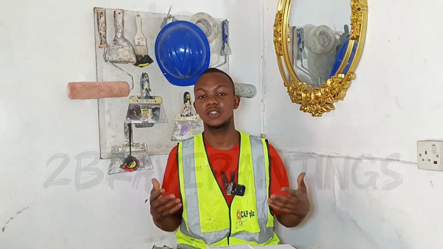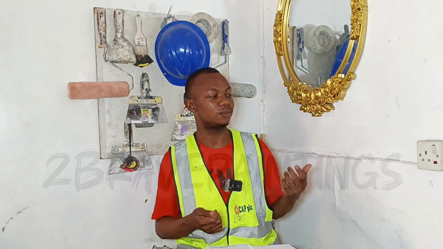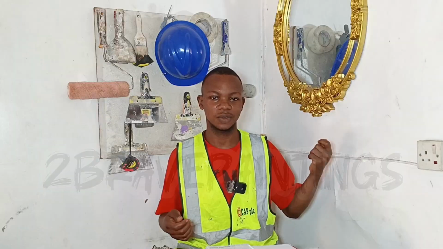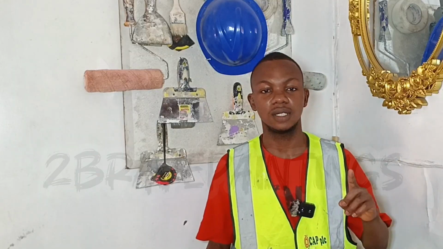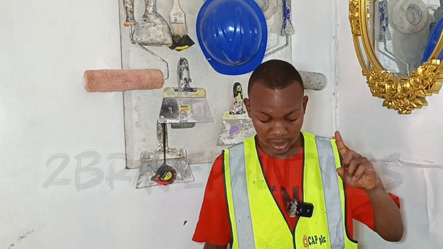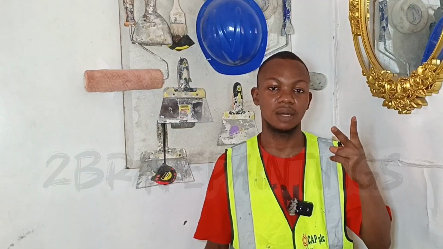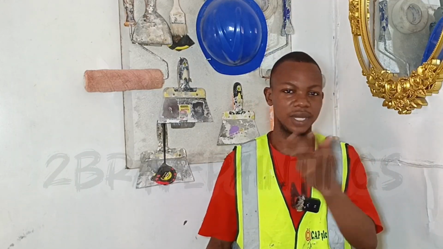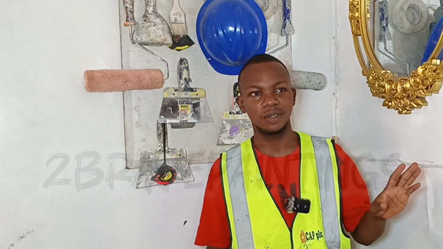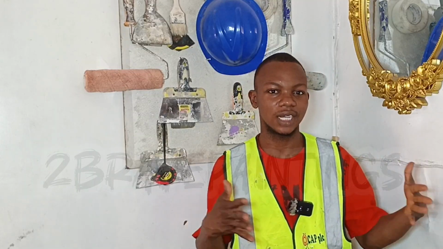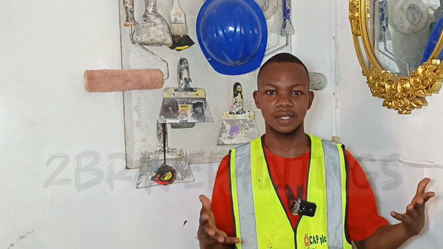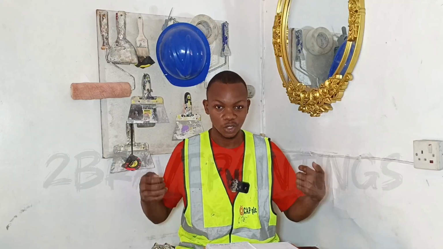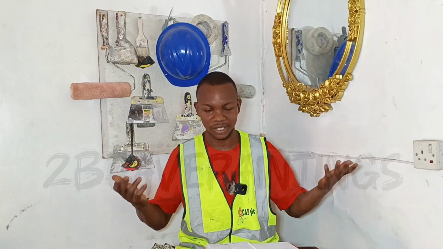You see, painting is not just about paint and brush and roller. That is not just painting. Tools determine the smoothness. It also determines the speed. Talking about speed, if you are using the right painting tools, trust me, the place you're supposed to paint under 2 hours, you can paint it under 1 hour because you are using the right tools that will not stress you.